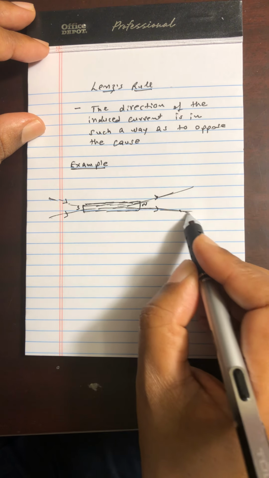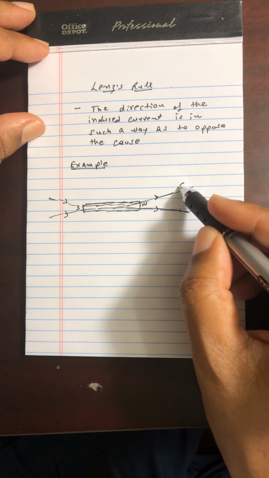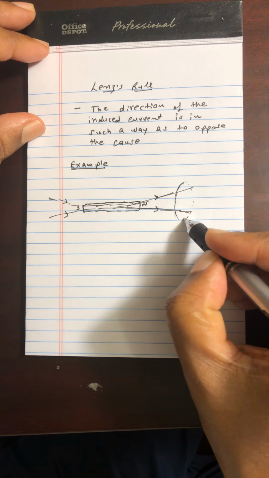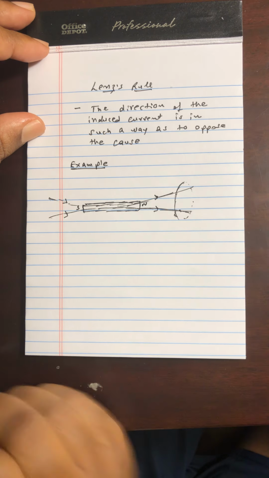Now suppose we have a loop over here, a conducting loop, like this.